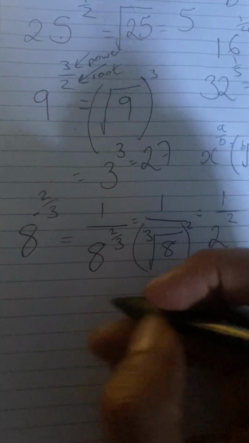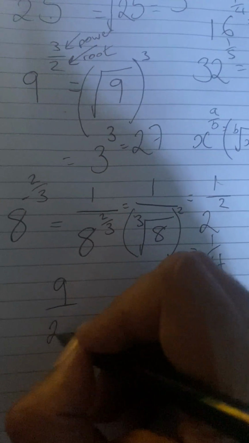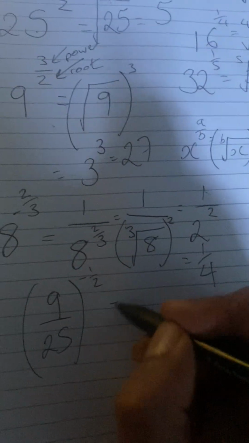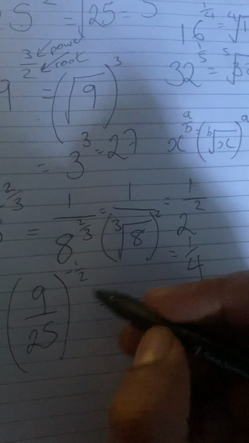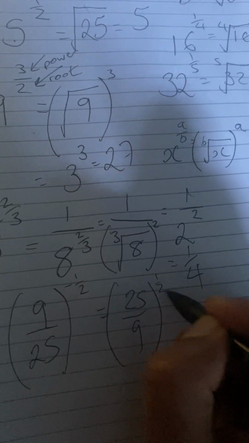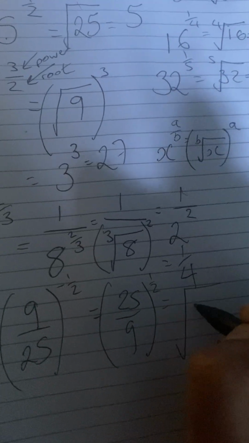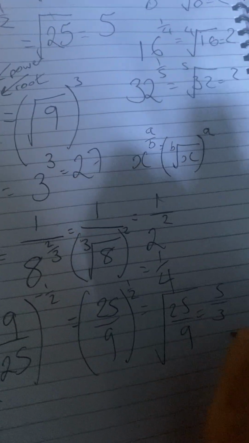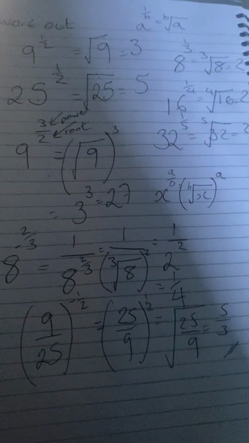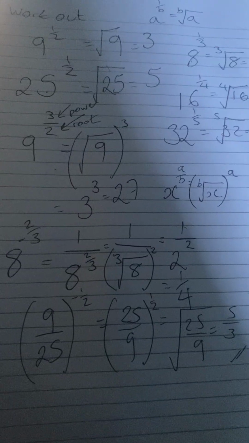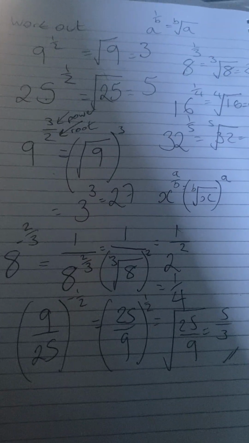So let me just think of one here. I'm trying to think of one off the top of my head. Let's say I've got 9/25 to the power of negative a half. That negative makes it 1 over, or in case of a fraction, we flip it. So we get 25 over 9 to the power of a half, which gives me the square root of the fraction, so the square root of 25 over 9, which would be 5/3. And that's everything you need to know for fractional powers and negative indices, with fractional elements. Hopefully that makes sense.